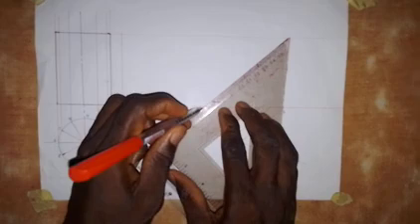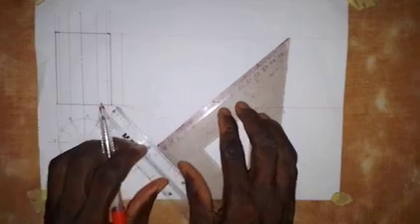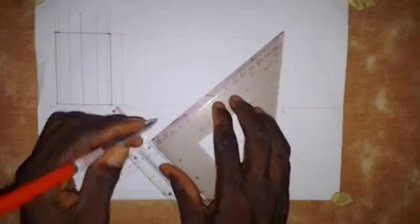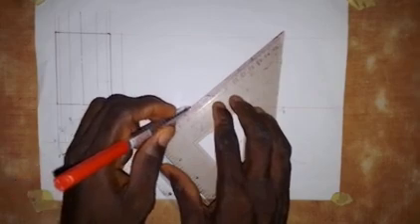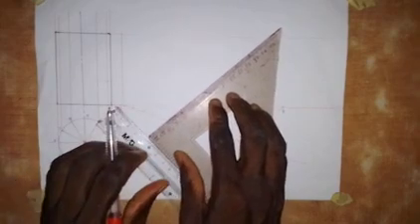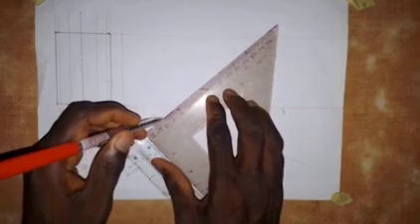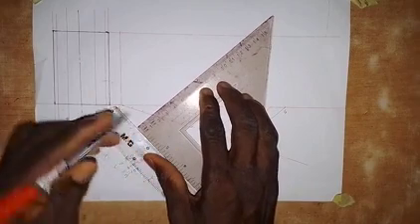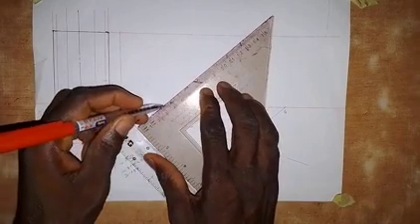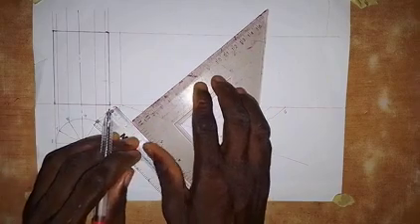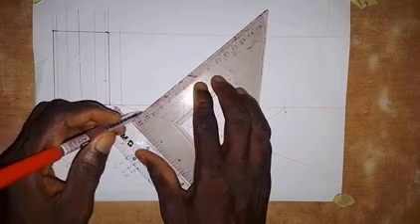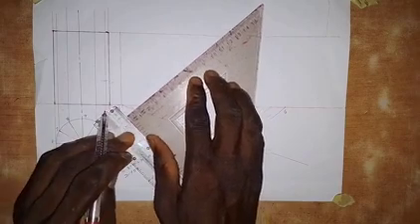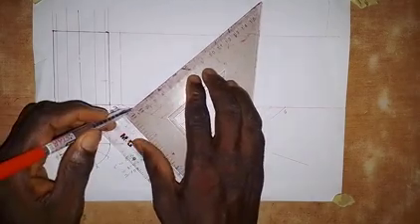The ruler must not shift. Next point and draw. Only the set square is moving to the next point. So draw the line. Next point, draw the line. Next point, draw the line. And lastly, draw the line.